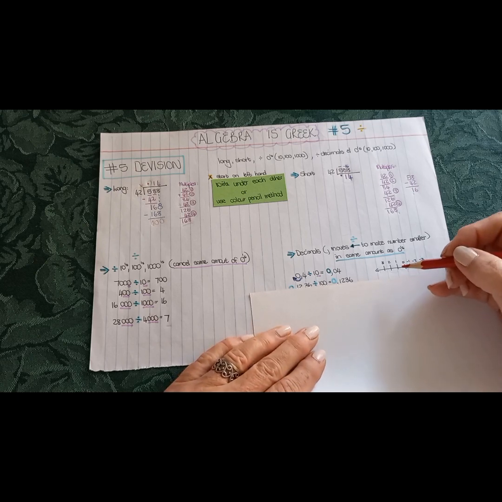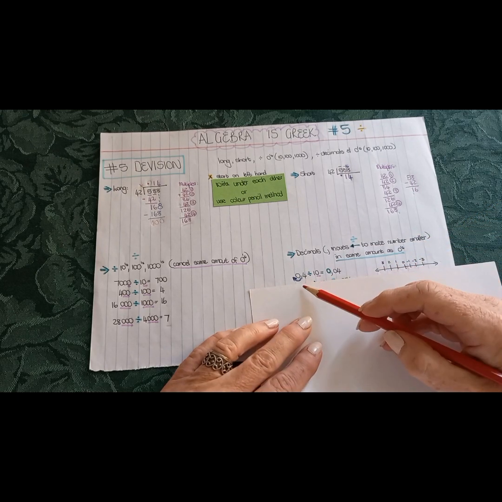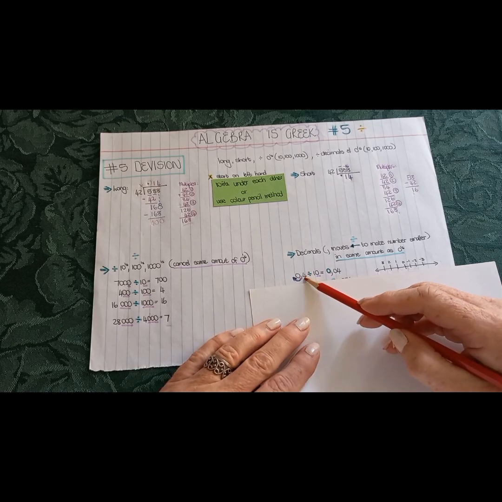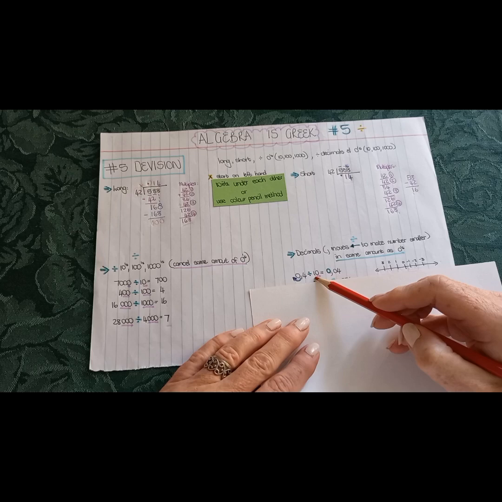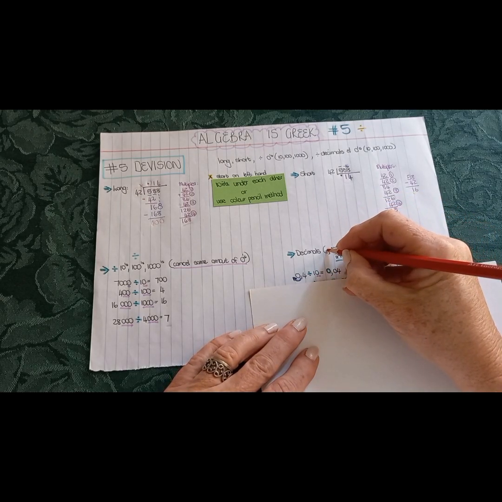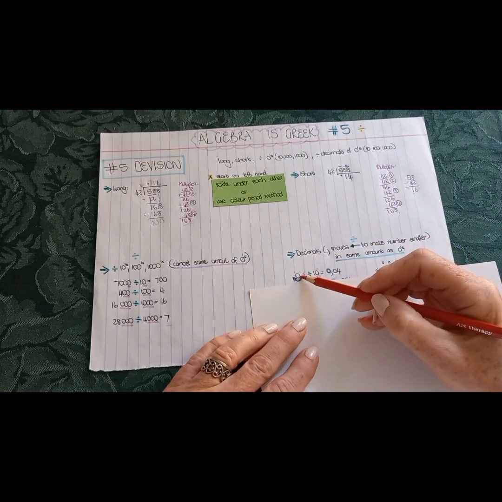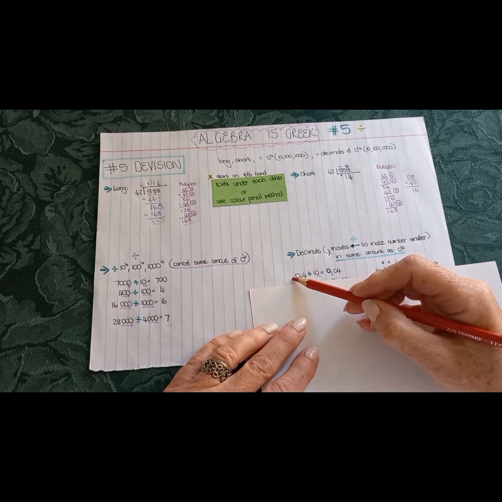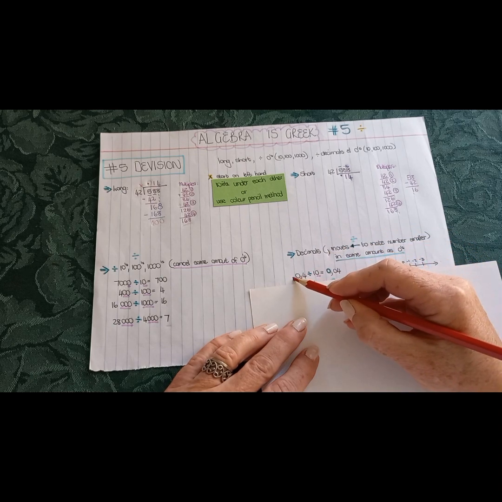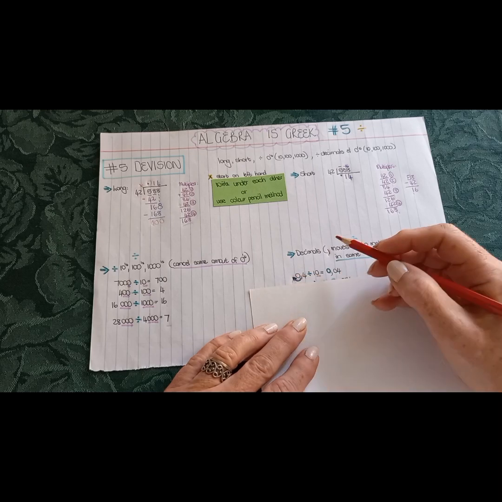Okay. So, you have 0,4 divided by 10, meaning the comma moves this way the same amount as the zeros. 1 zero, so it moves 1 time. So the comma is now here.